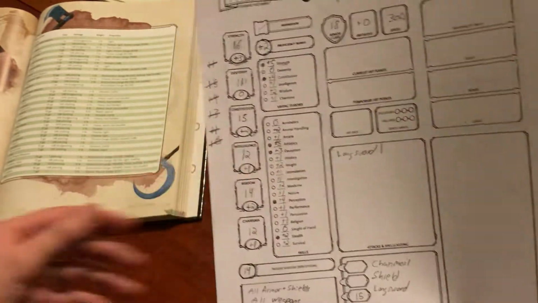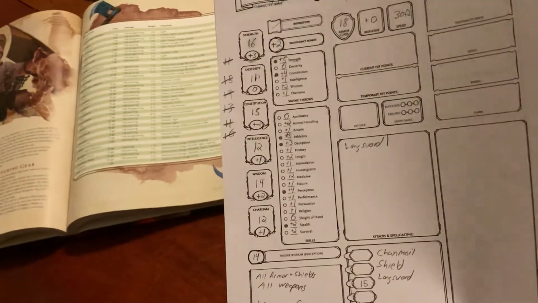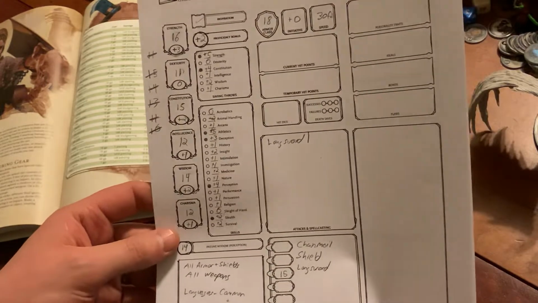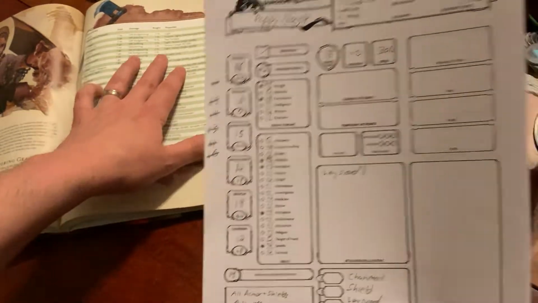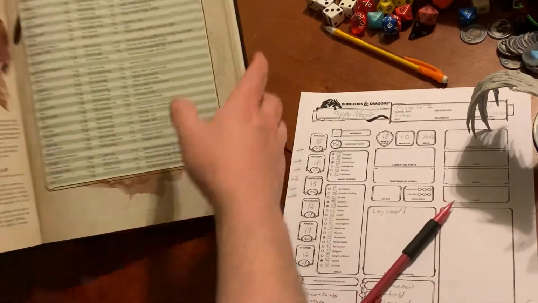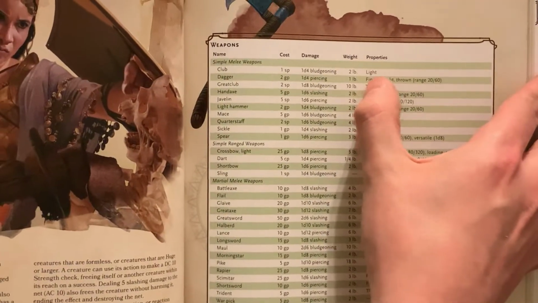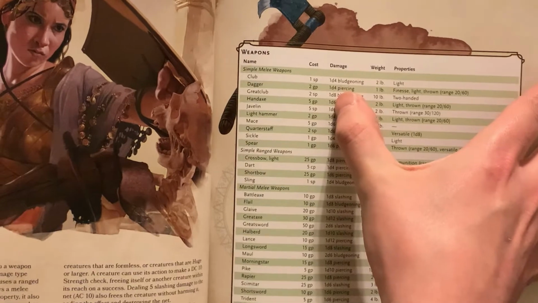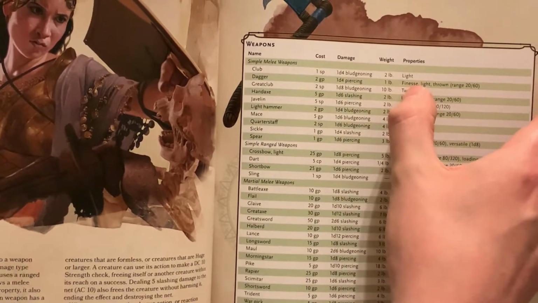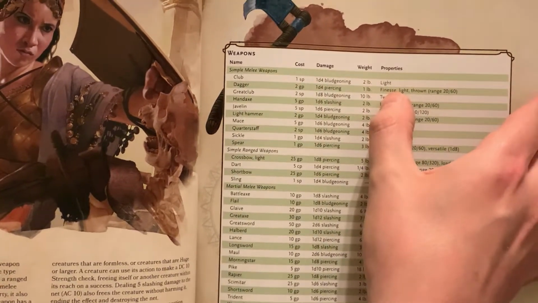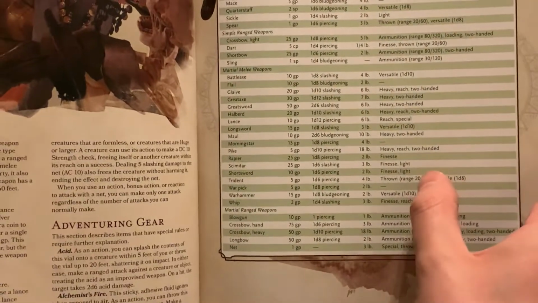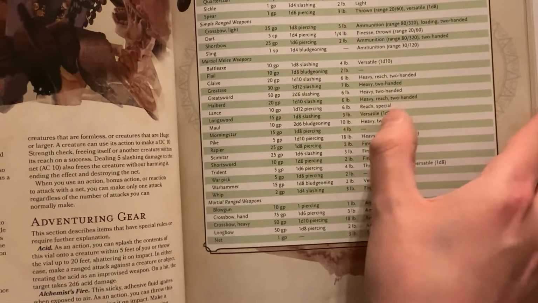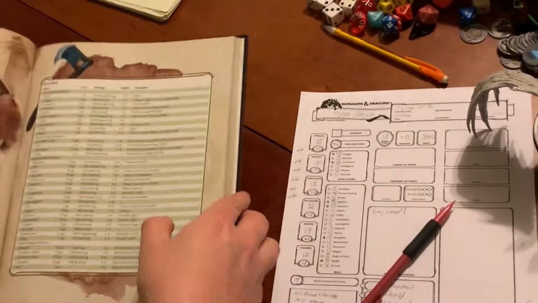A longsword does not have the finesse property, which is a property on things like daggers. So that little property right there, finesse, and that is the dagger right there. Finesse allows you to wield that weapon using your dexterity. Longsword does not have that. It just has the versatile property. So that means we wield it with our strength.